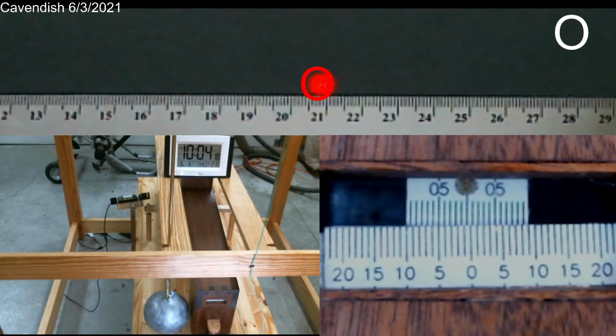So putting the weights in that position is going to cause it to move upscale.